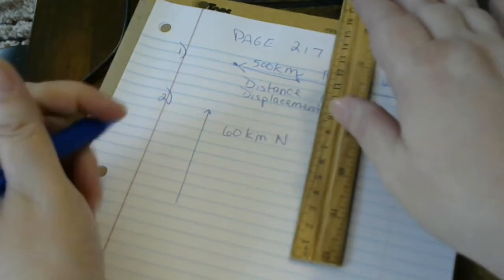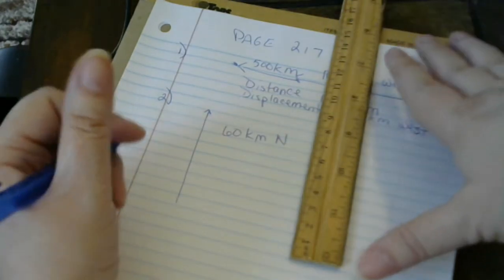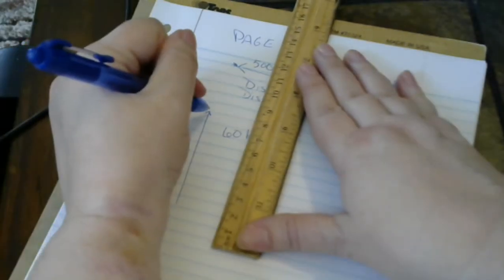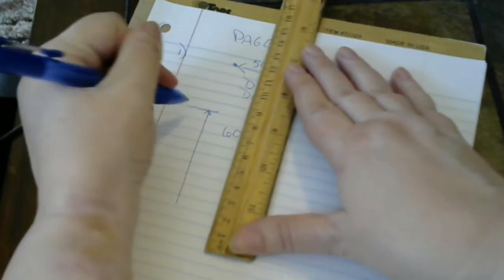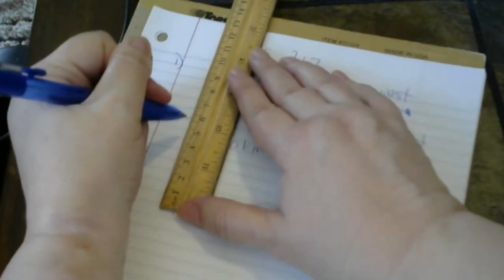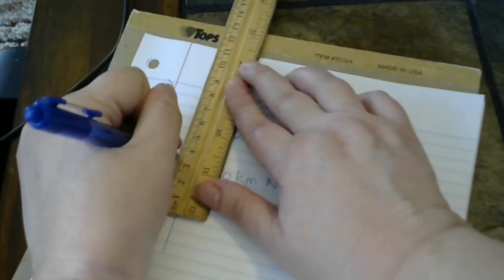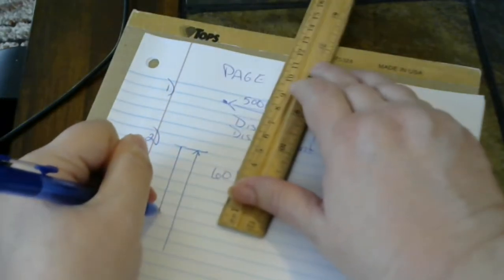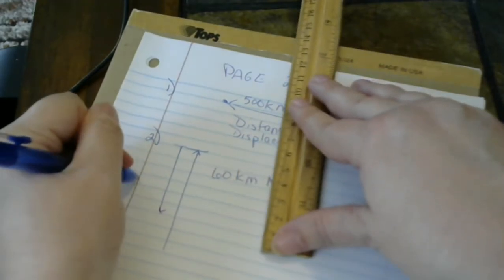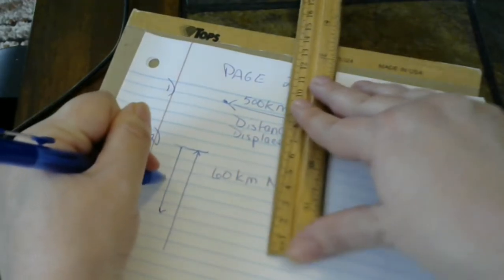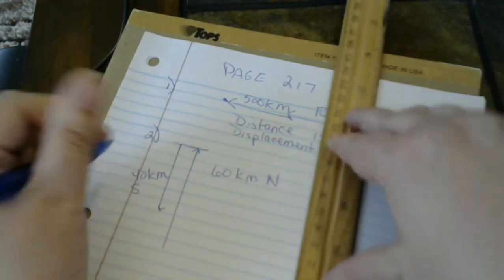And then we're going to go 40 kilometers south. So we're going to start from here. And we're going to go down 40. Down here. And that's 40 kilometers south.